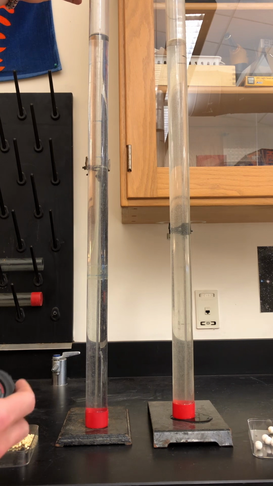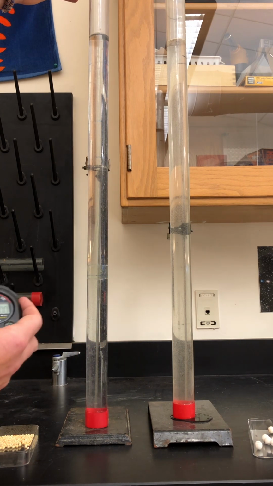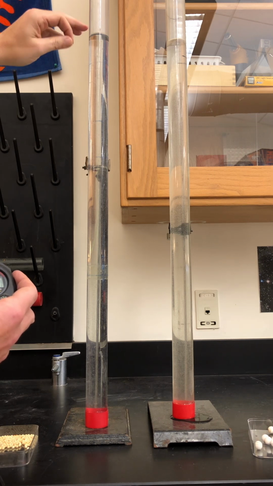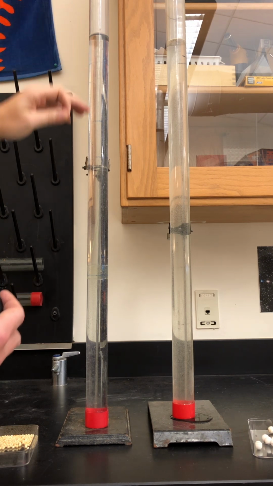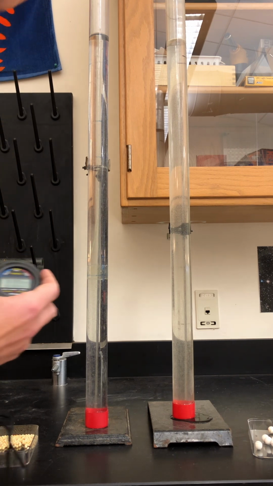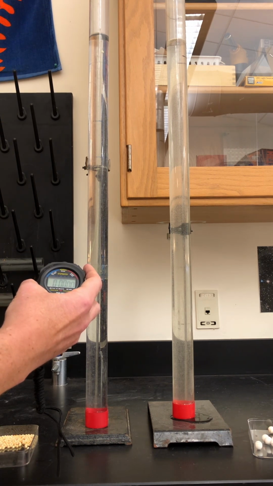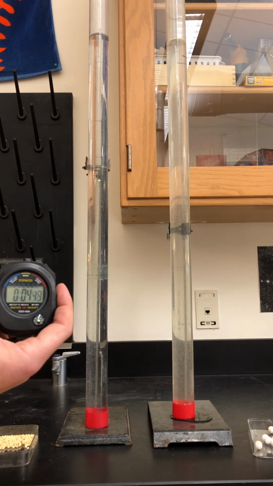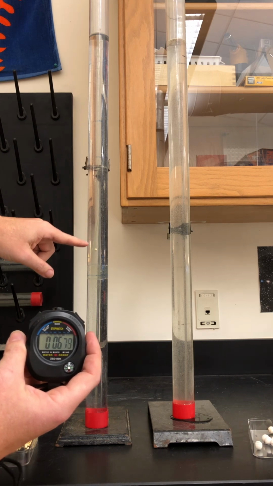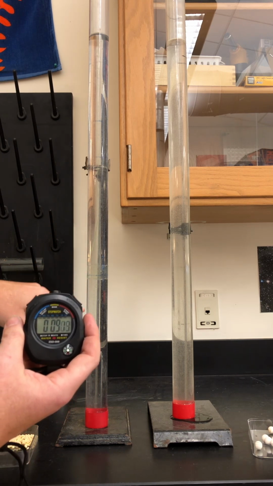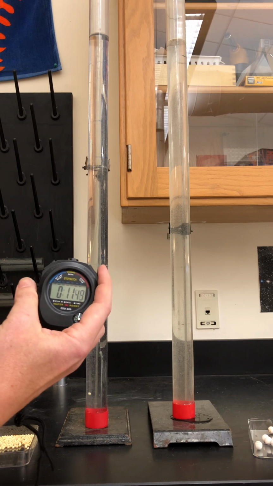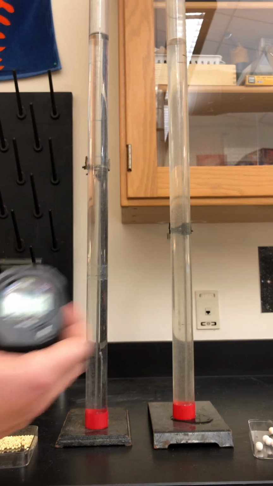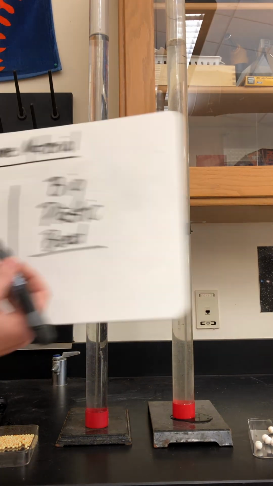So the first little bead, I got my stopwatch here. Sometimes these get stuck because of surface tension at the top. So I'm not going to get started until that bead hits the water and will sink all the way down. So let's see how things go. Okay. This bead's right here. Taking sweet time on the way down. Okay, so that's taken about 12.35 seconds. So I'll put that on the board.